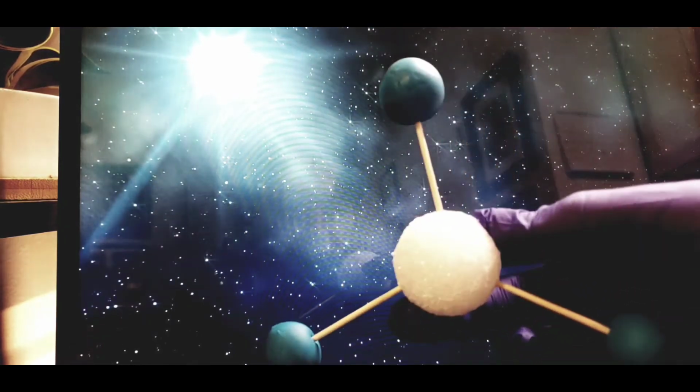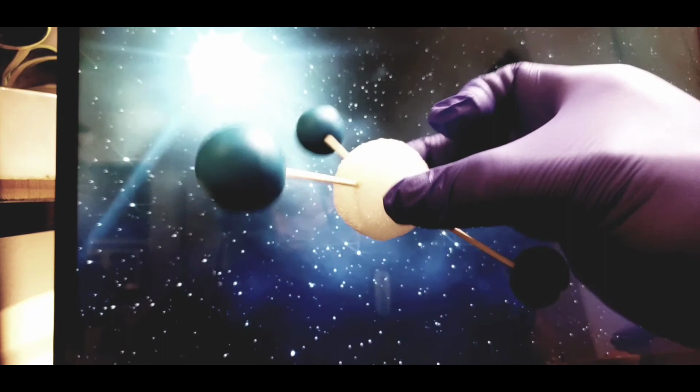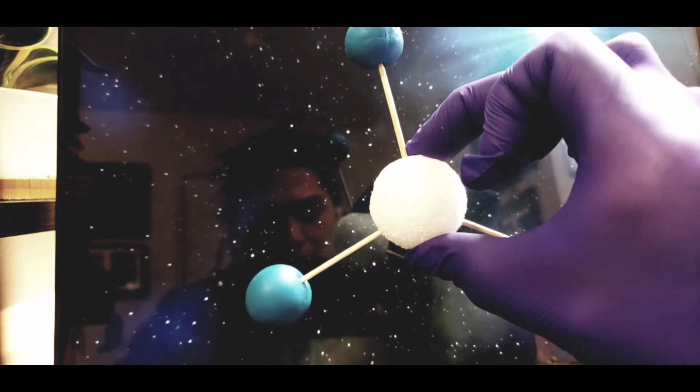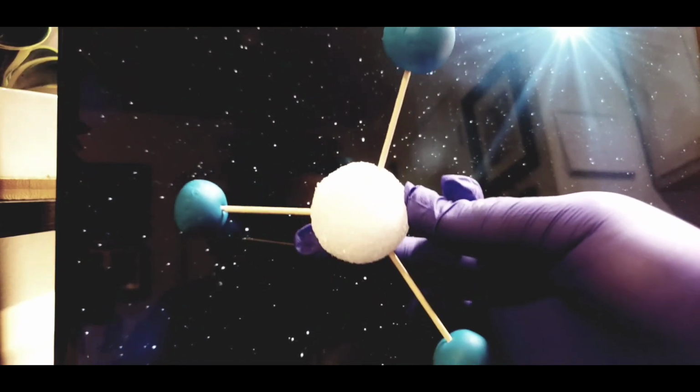Phosgene is another example of a compound with this molecular shape. Phosgene is a gas irritant. It has this shape as well.